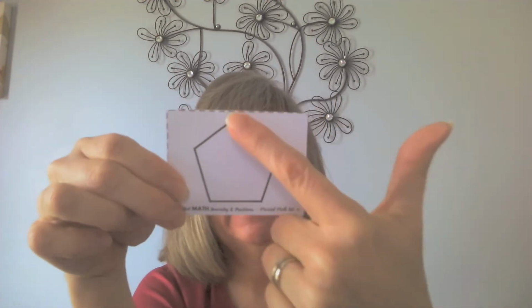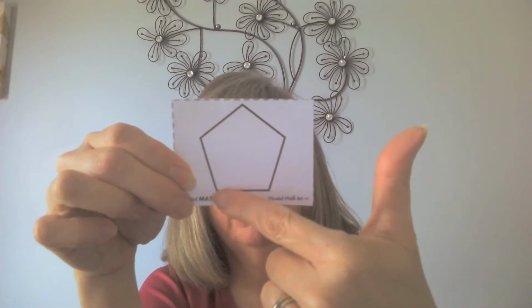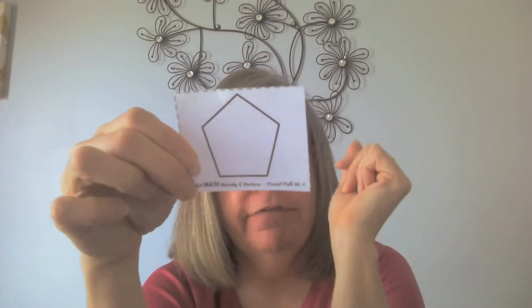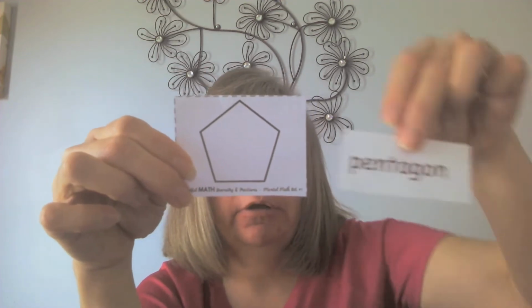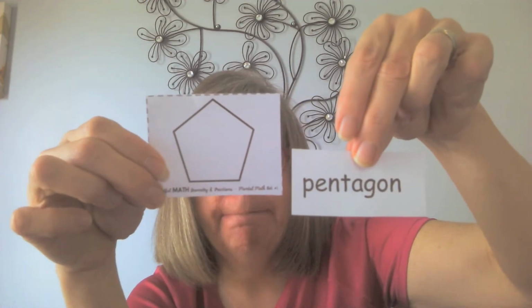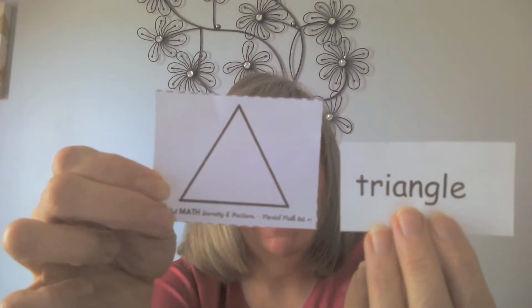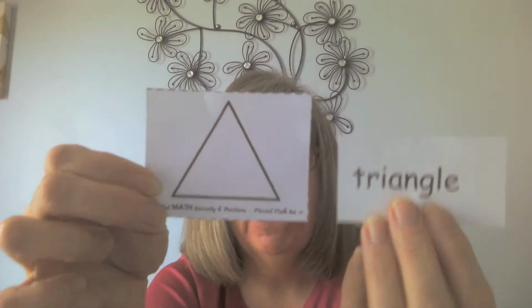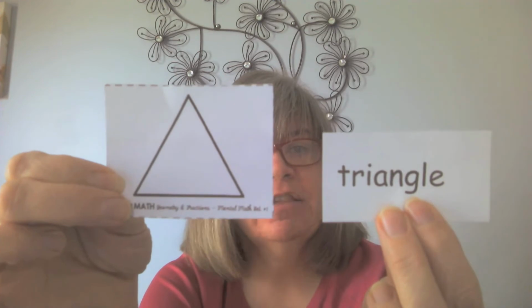How many sides does it have? 1, 2, 3, 4, 5. A 5-sided shape, 5 corners, is called, do you remember? Pentagon. Pentagon. Very good. How about this shape? 3 sides, 3 corners. It's a triangle. Tri means 3. You know, like a tricycle has 3 wheels? Yep. This is called a triangle.